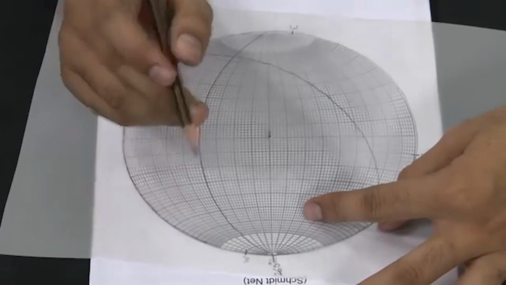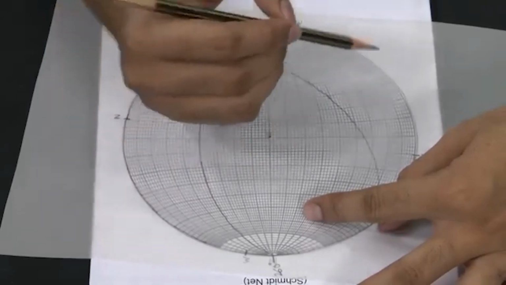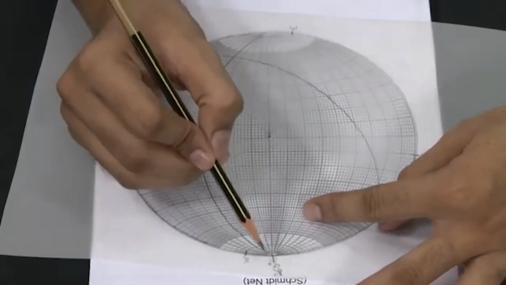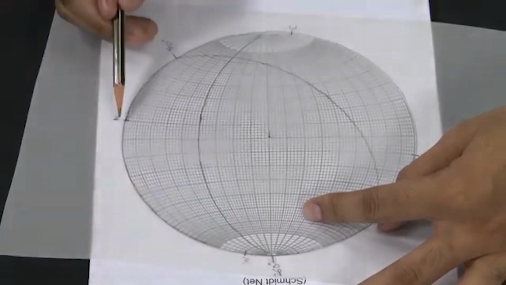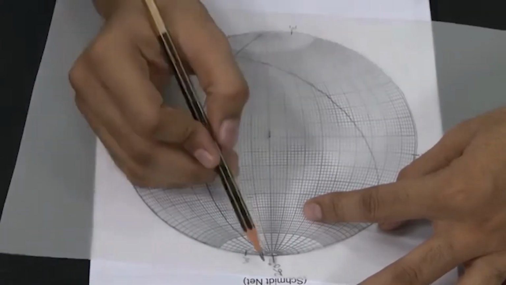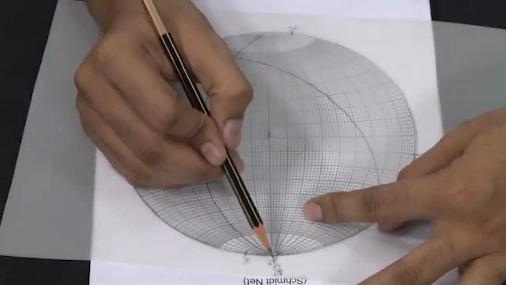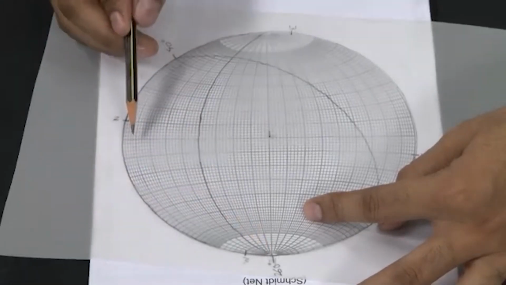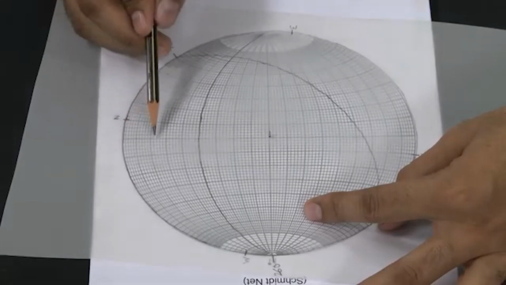So, any attitude of the bed is given, we will first mark the strike and always bring it to the north and read the dip from the east side, not from the west side. If we are bringing the strike on the north, so the dip will always be read from the east side.